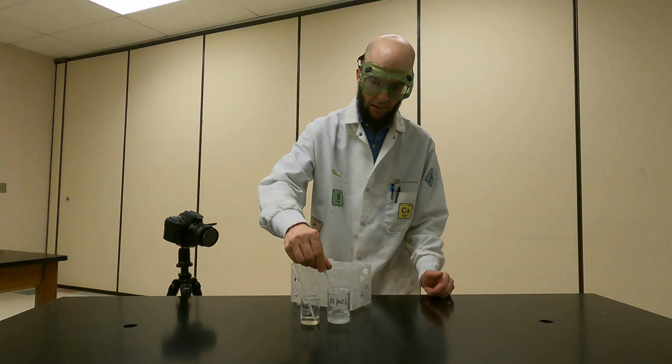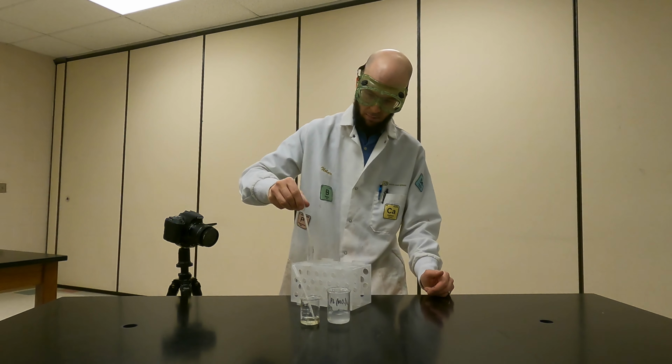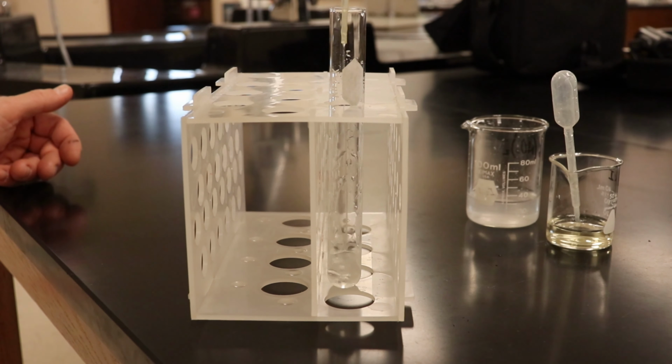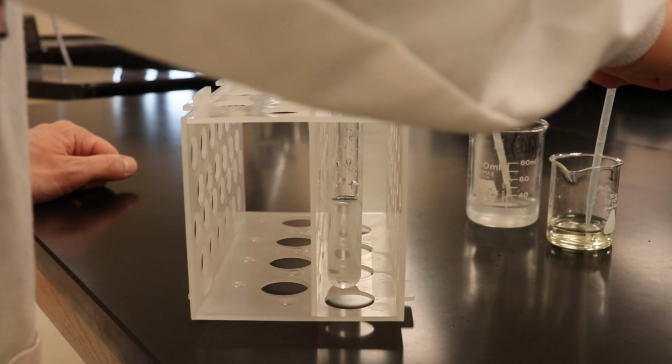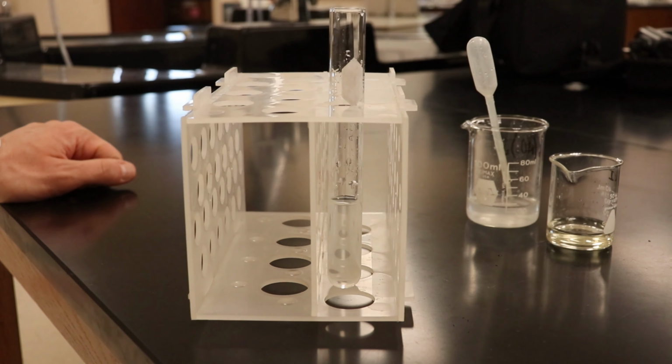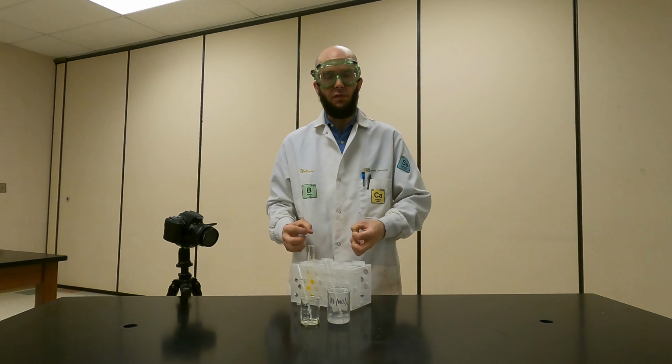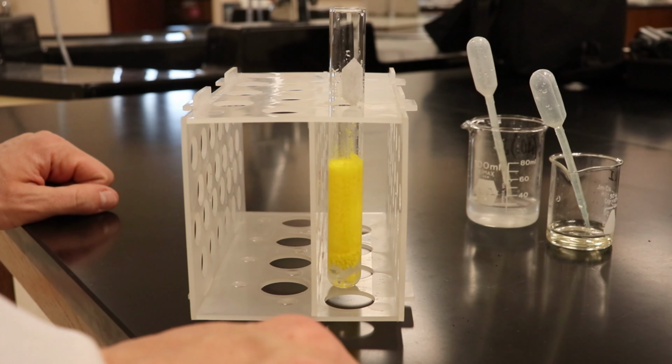So I'm going to take some of my lead nitrate here, place it in my test tube. Now I'm going to take my potassium iodide and place that in. See what happens. All right, so we see the formation of this beautiful, brilliant yellow precipitate.